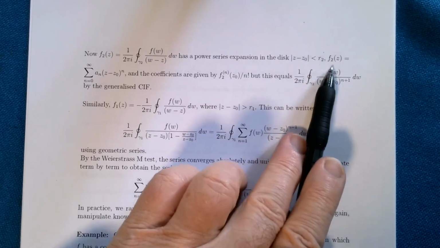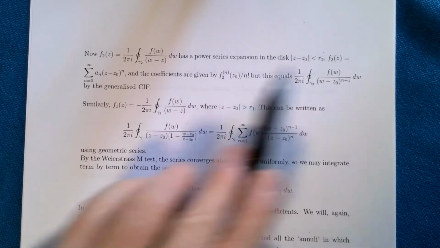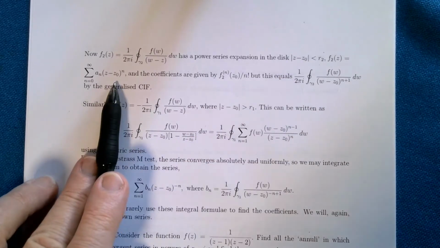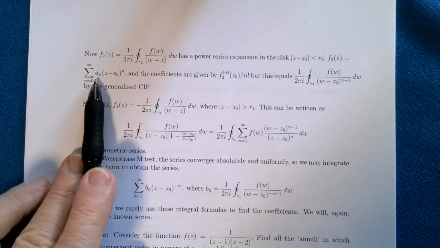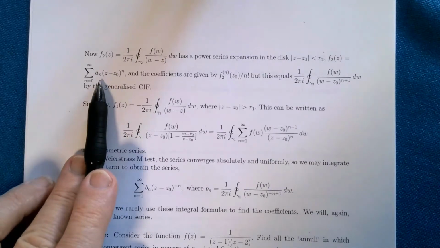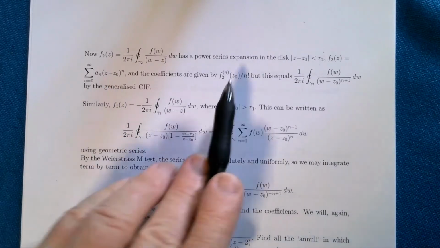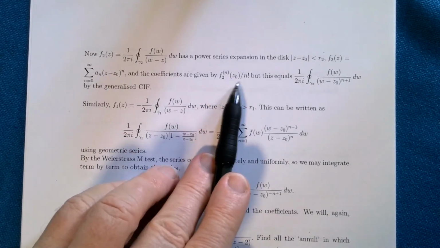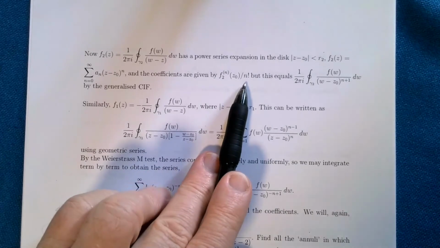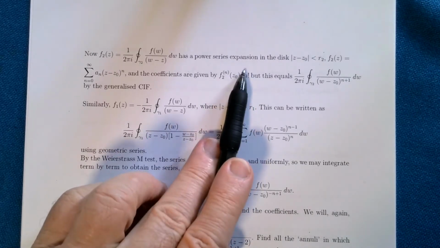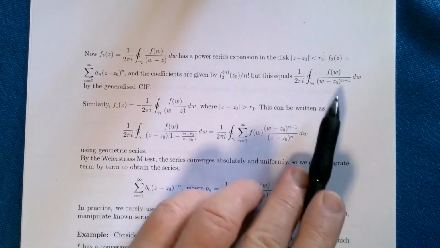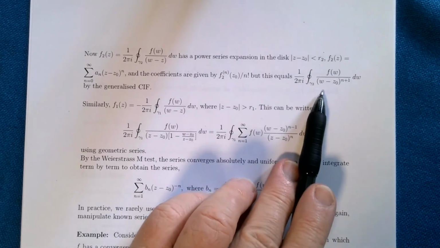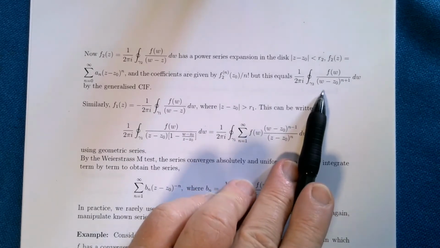So if it's got a power series expansion, then I can write it like this, and the coefficients, the a sub n's, this is just a Taylor series, so they are given, from ordinary standard calculus, by the nth derivative at z0 over n factorial. But then this, of course, is just equal to this expression by the generalized Cauchy integral formula. And so that's where those coefficients come from.